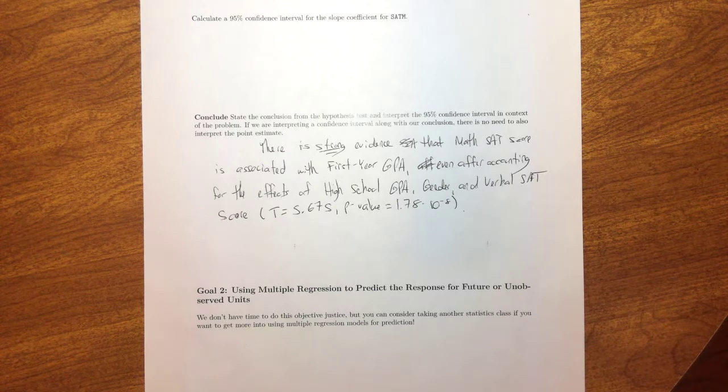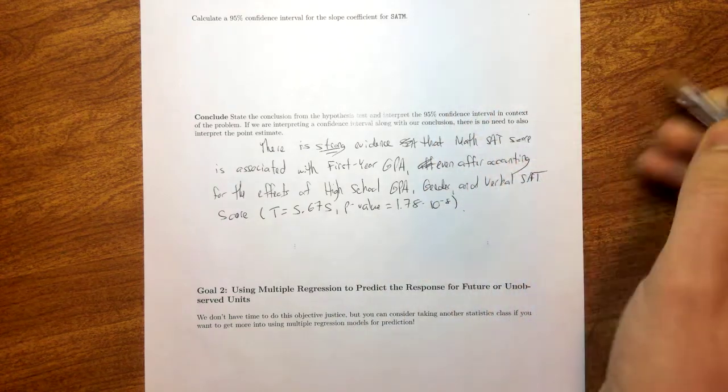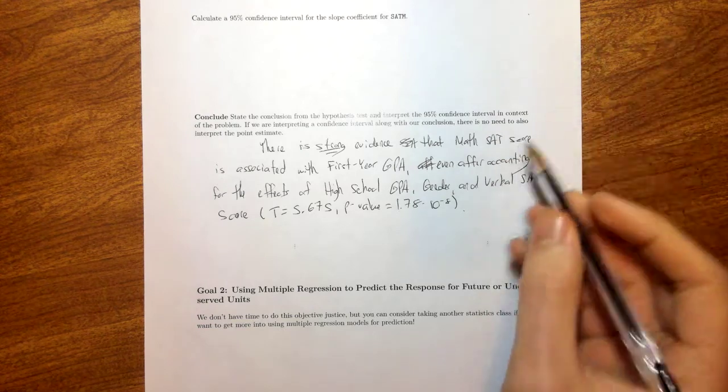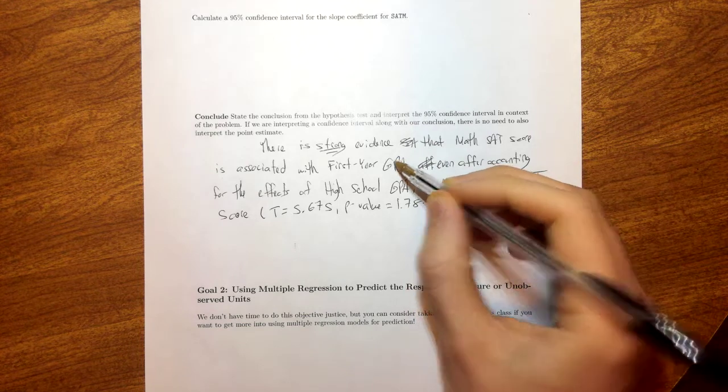We're just going to cover making a confidence interval for a slope coefficient in multiple regression. And this should be pretty quick because, as we're going to see, this is super similar to most of the stuff in this section, to section 6, when we did this for simple linear regression. And so remember we were working with this example about looking at whether there was an association between math SAT score and first year GPA.